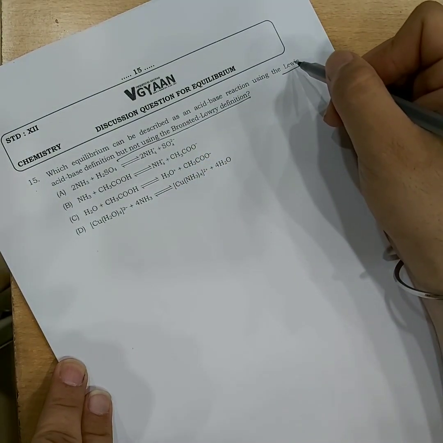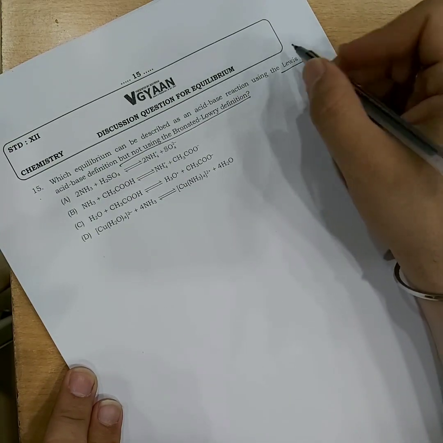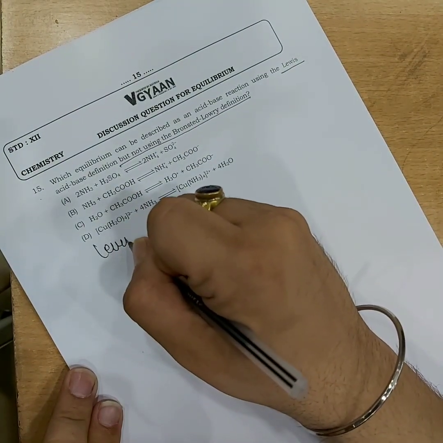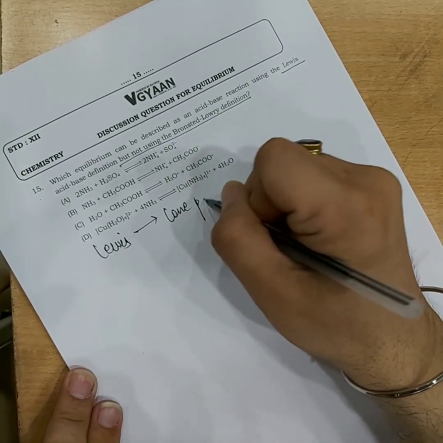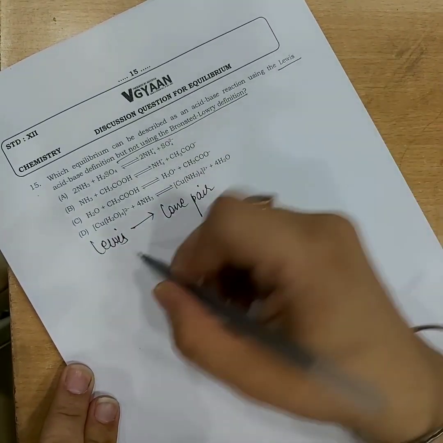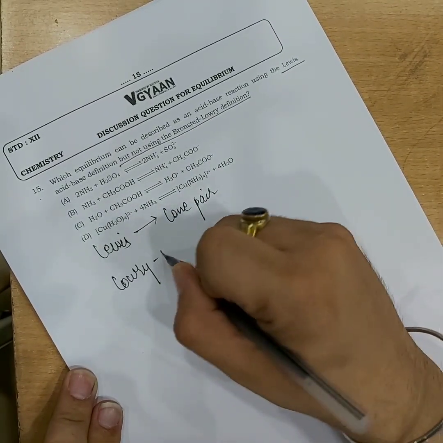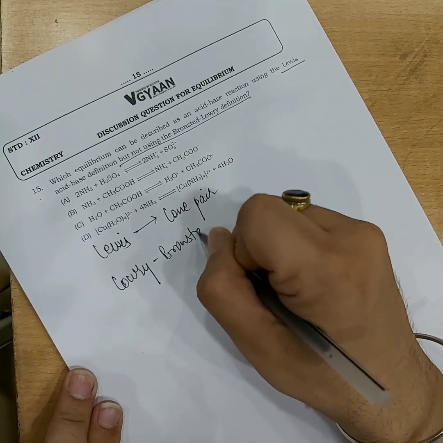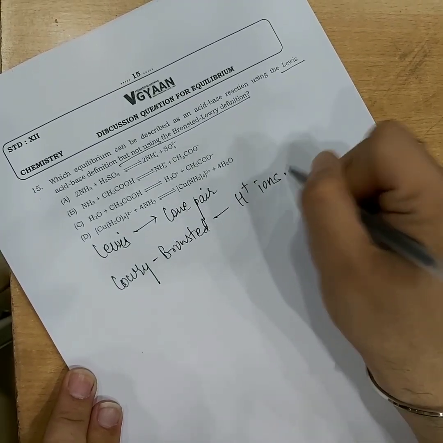So we have to look out for gain and loss of lone pairs with respect to Lewis. Lewis is for lone pairs, and Lowry-Bronsted, we saw in the previous question just some time back, is with respect to the H plus ions.